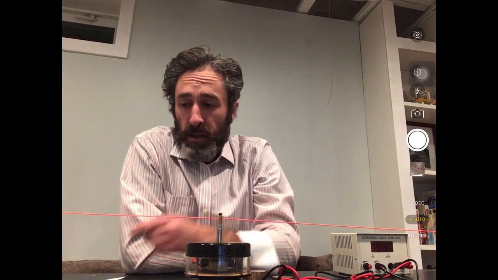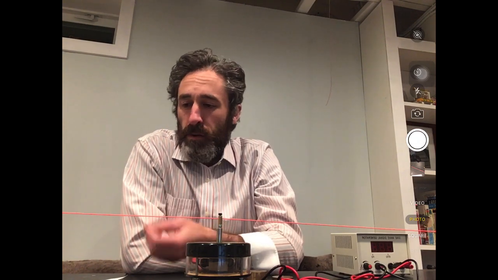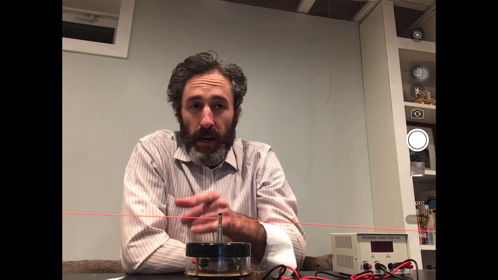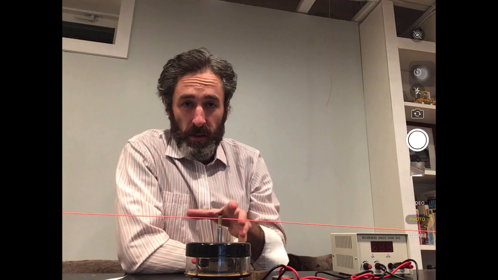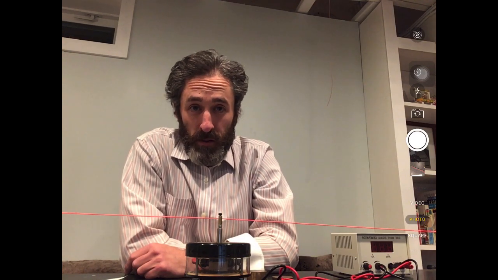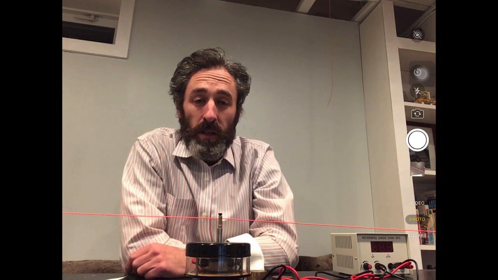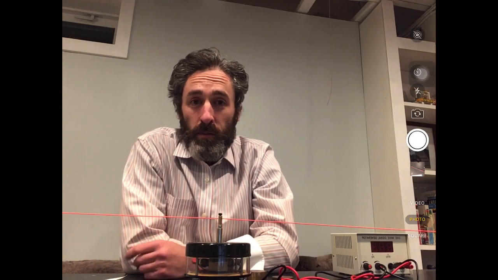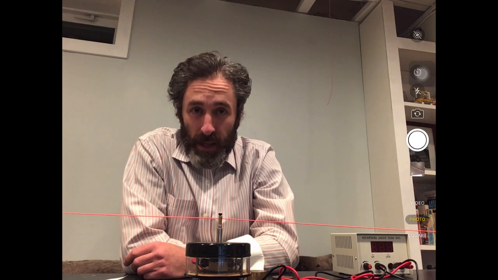So, I want to convince you that objects oscillate freely at natural frequencies particular to the object. If the object is driven or forced at its natural frequency, then it will oscillate with a large amplitude. It will set up something we call standing waves, and it will undergo the phenomenon we've referred to as resonance.